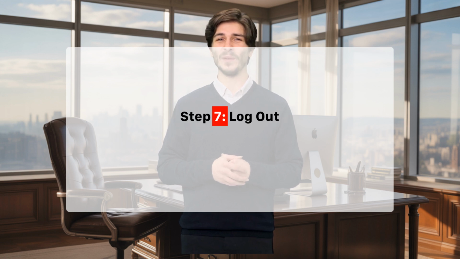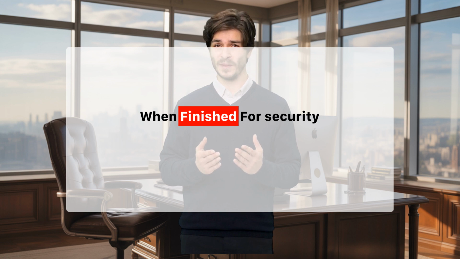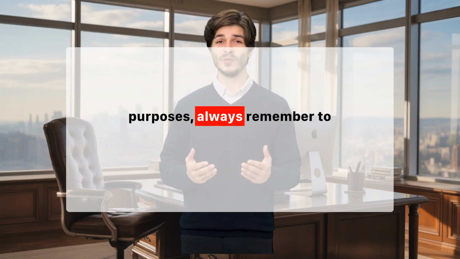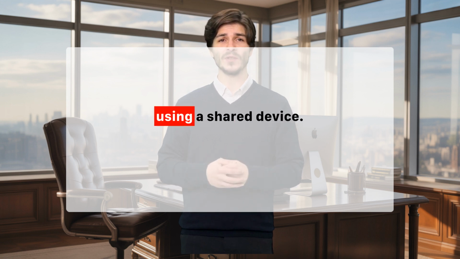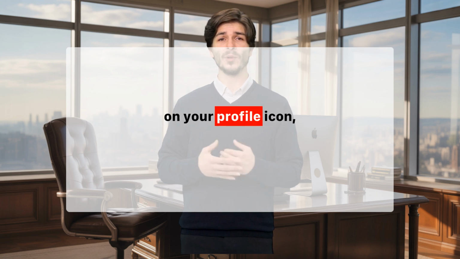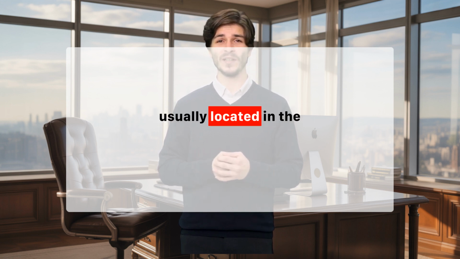Step 7. Log out when finished. For security purposes, always remember to log out of your Workday account after you are done, especially when using a shared device. You can find the logout option by clicking on your profile icon, usually located in the upper right corner.